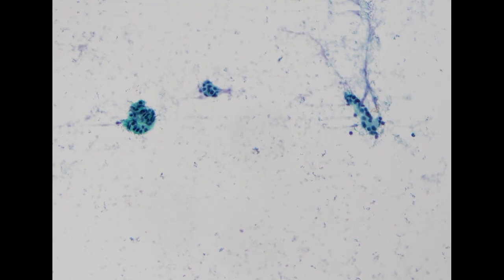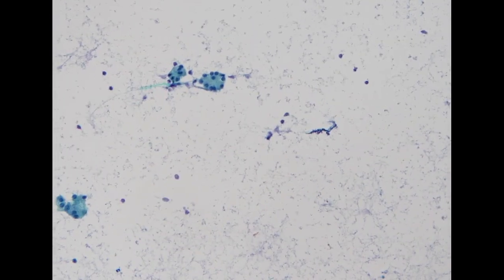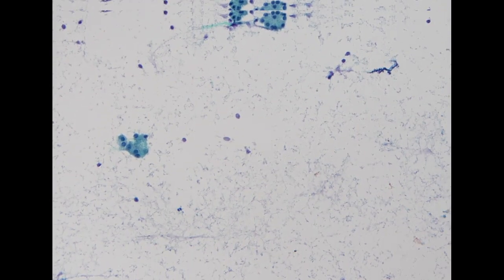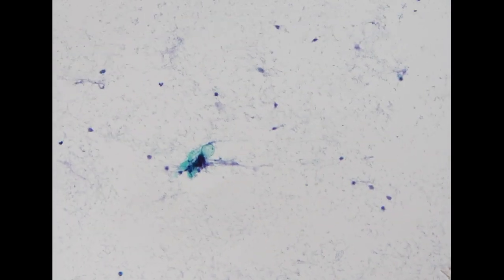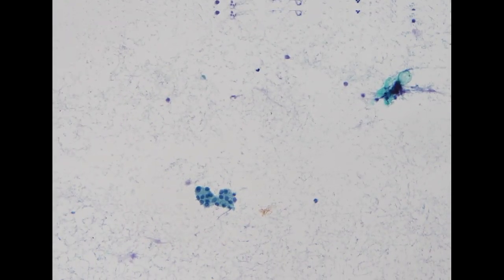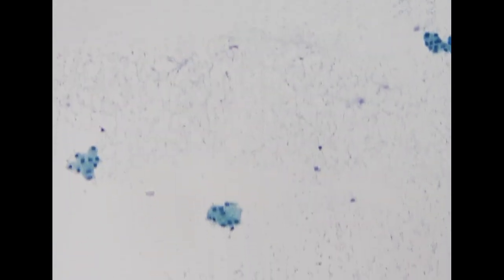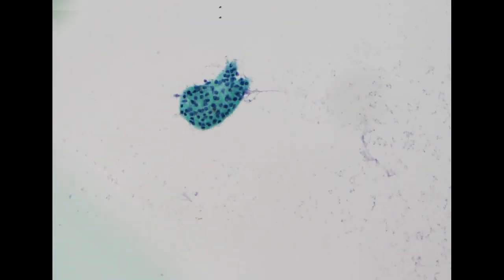So maybe the best diagnosis would be AUS, because AUS is used in the situation where we cannot distinguish whether this is a neoplastic lesion or a non-neoplastic lesion with reactive change. We will use the AUS diagnosis. So maybe the next time for this type of specimen, we will call these AUS instead of salivary gland neoplasm of uncertain malignant potential.